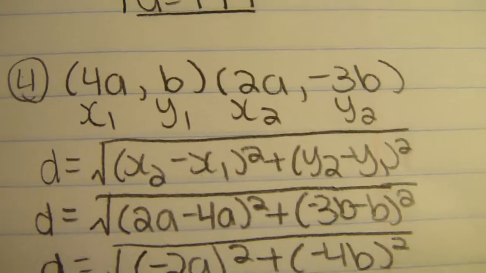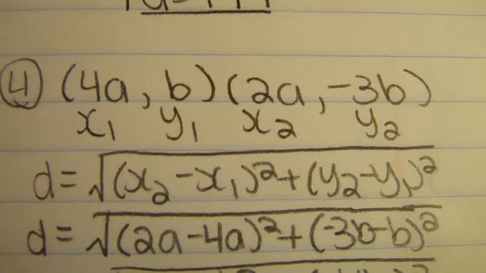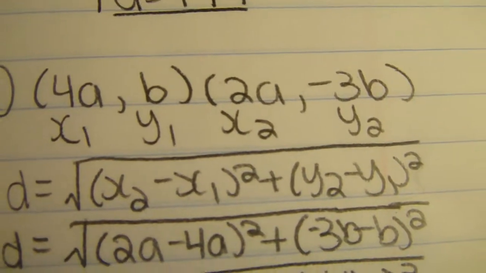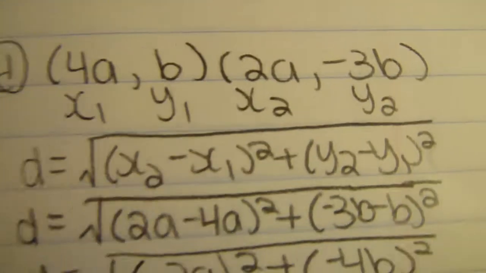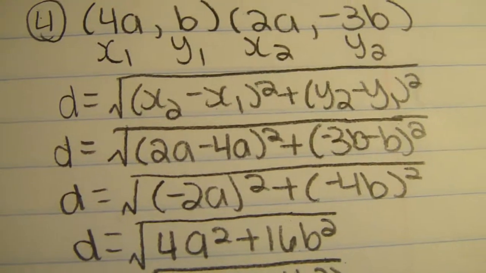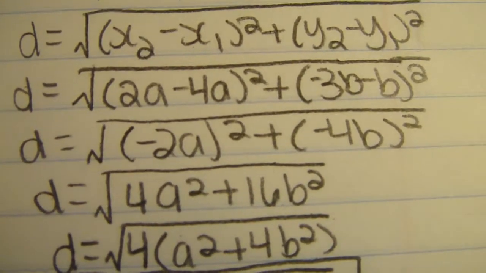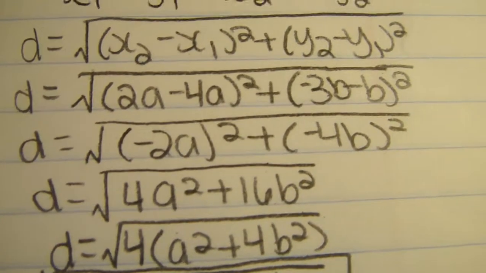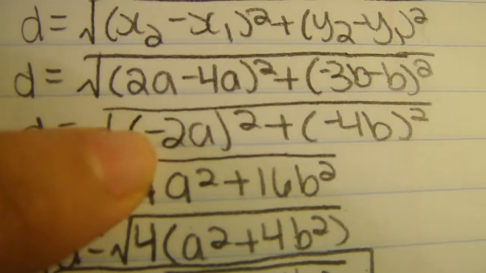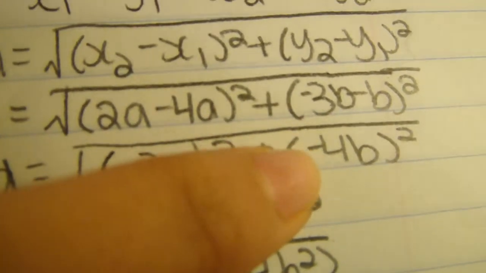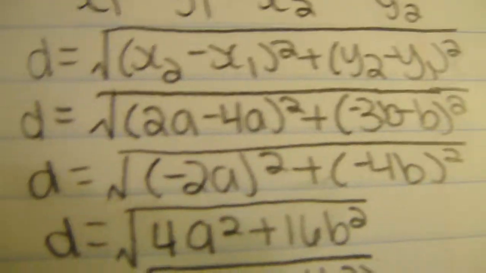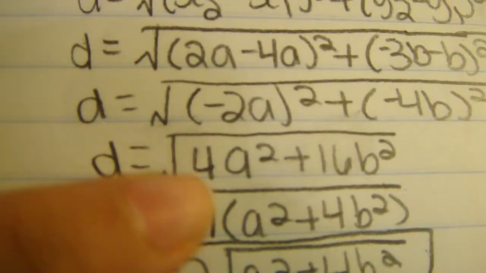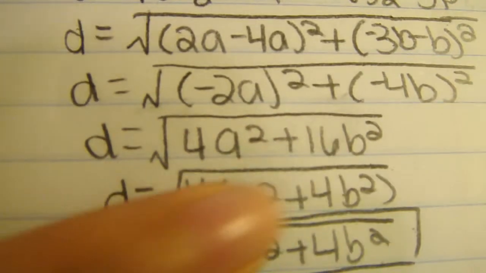For the last problem, I did the distance between the coordinates (4a, b) and (2a, negative 3b). I wrote down the formula again to help me remember, and I plugged the variables in just like numbers. This simplified down to negative 2a squared, and then this simplified down to negative 4b squared. So it became the square root of 4a squared plus 16b squared.